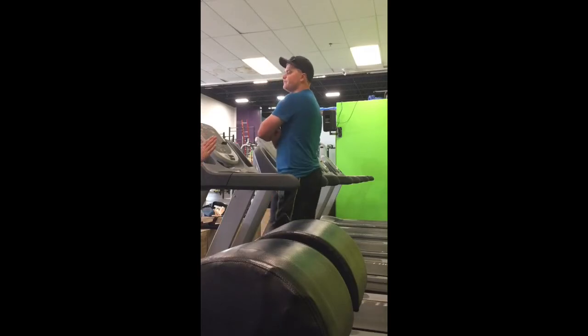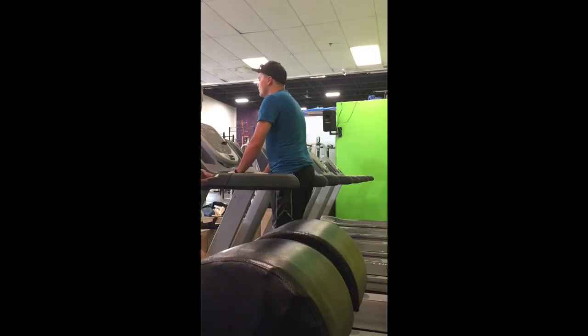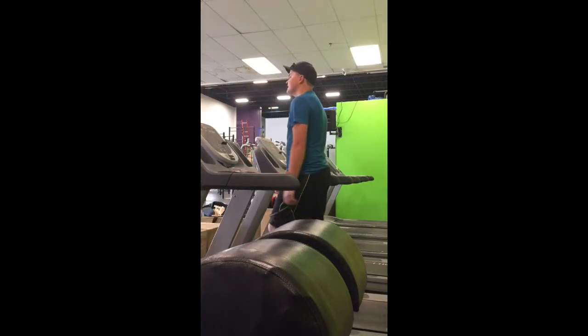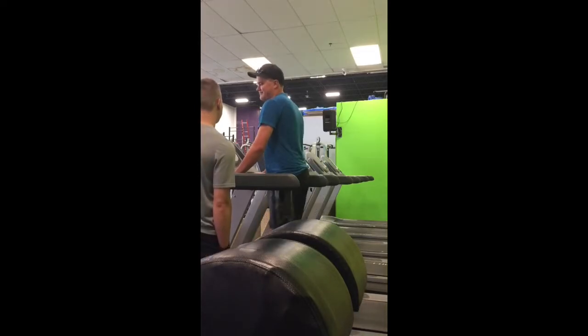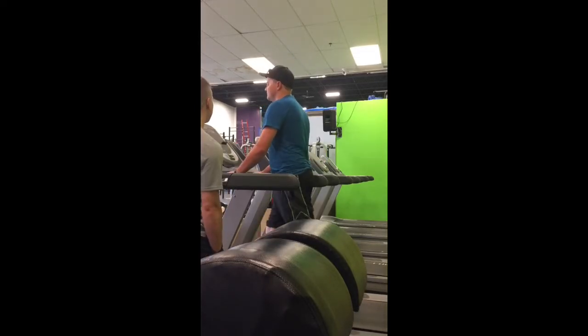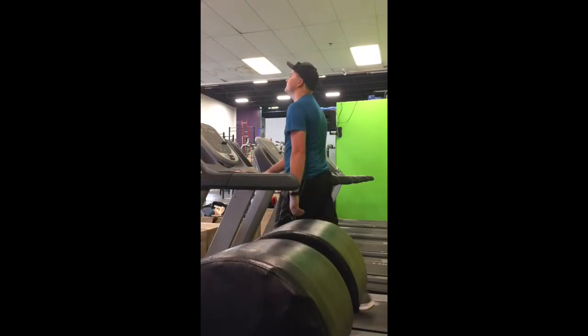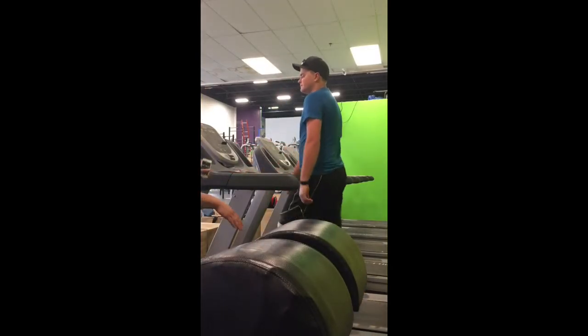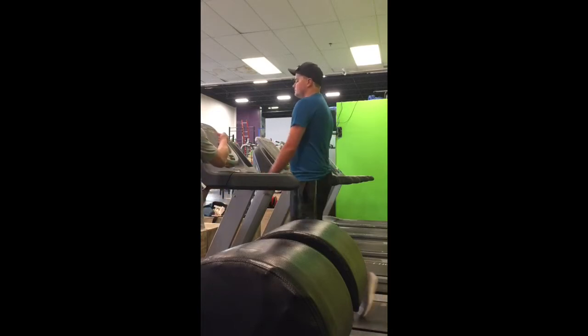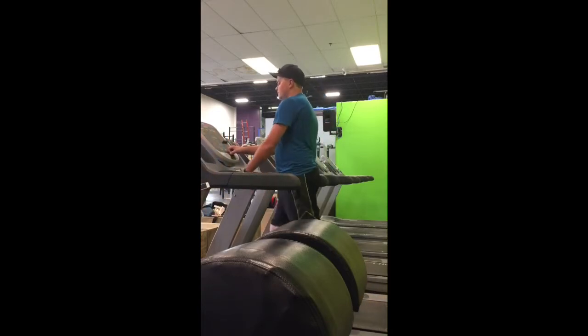RPE 16. Okay, so we're within steady state, so we can raise the treadmill to 5% grade.